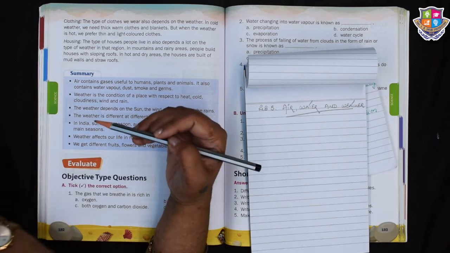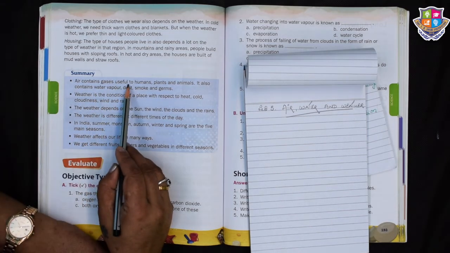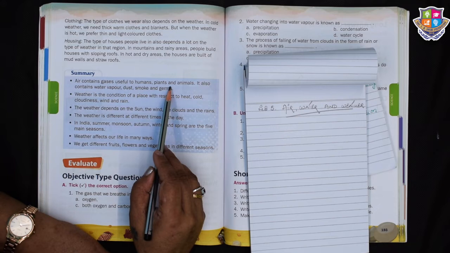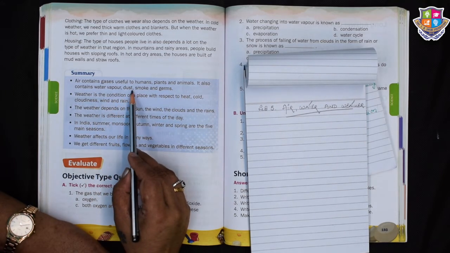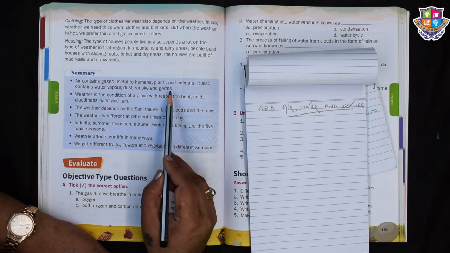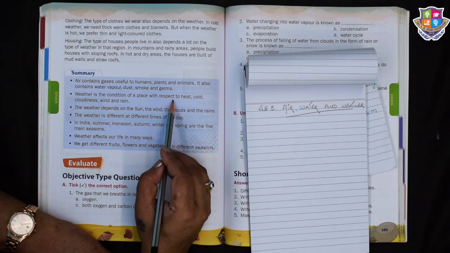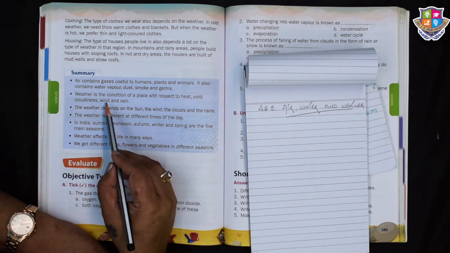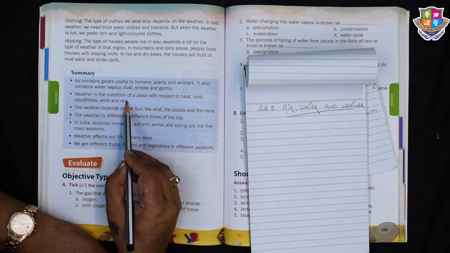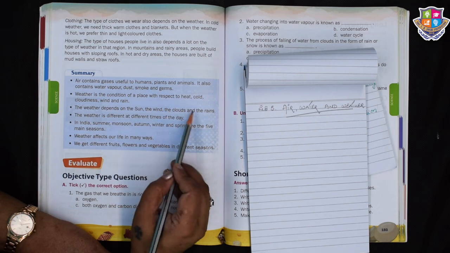Now let's wind up the lesson with the summary. Air contains gases useful to humans, plants and animals. It also contains water vapor, dust, smoke and germs. Weather is the condition of a place with respect to heat, cold, cloudiness, wind and rain. The weather depends on the sun, the wind, the clouds and the rains.